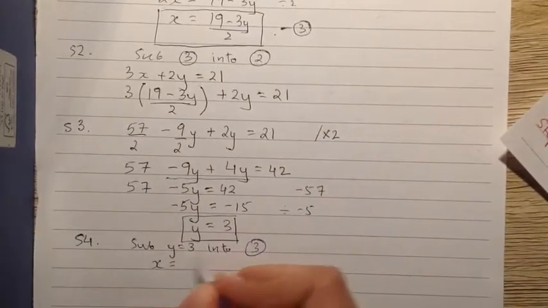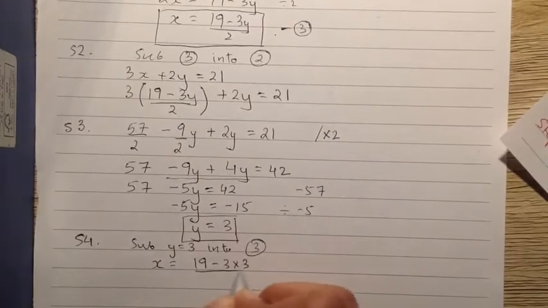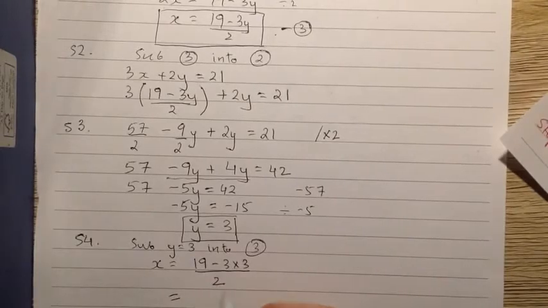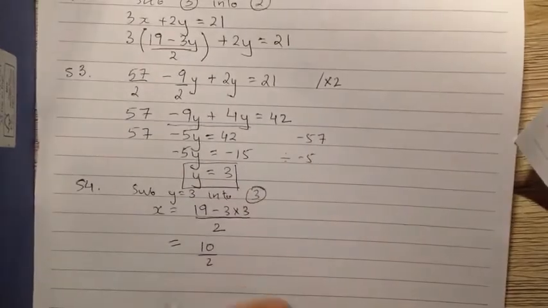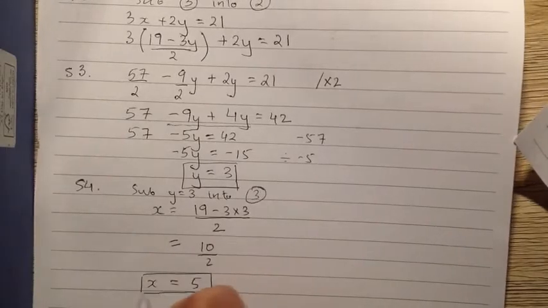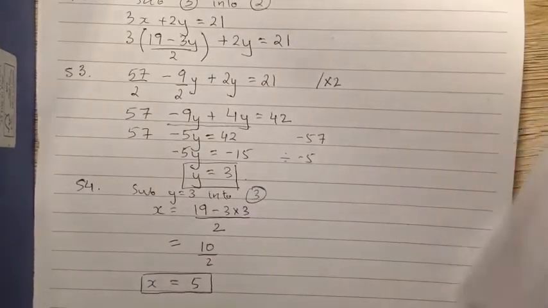So x equals 19 minus 3 times 3 over 2. 19 minus 9 gives us 10 divided by 2, which is 5. So now we have our two solutions, y equals 3, x equals 5.